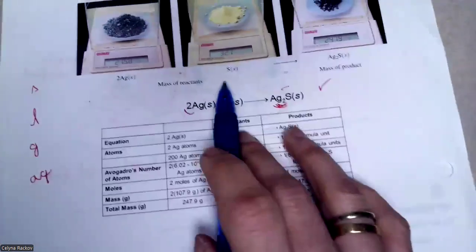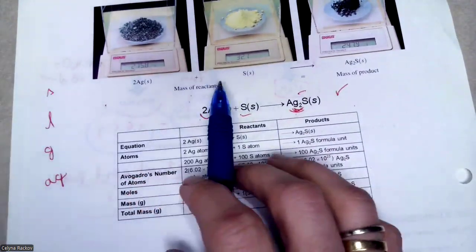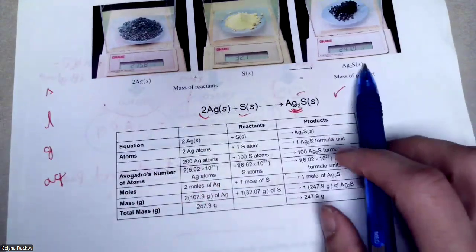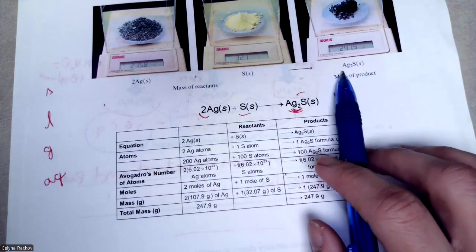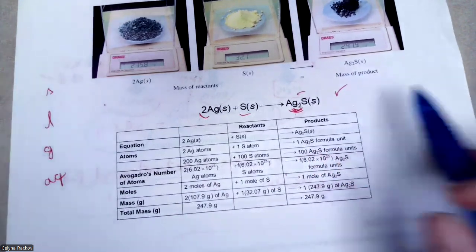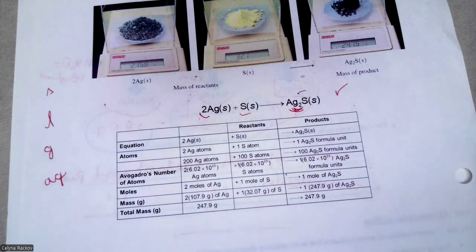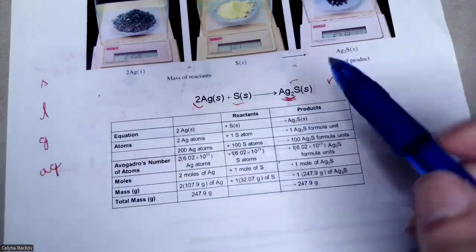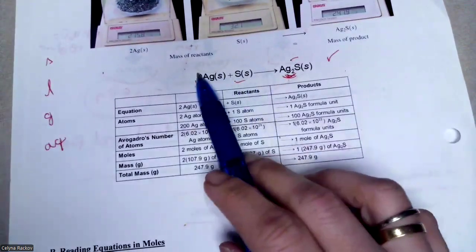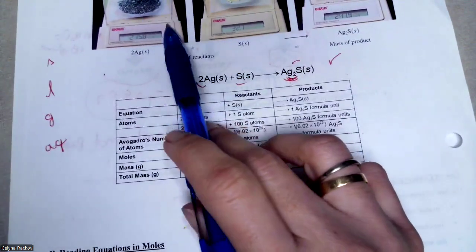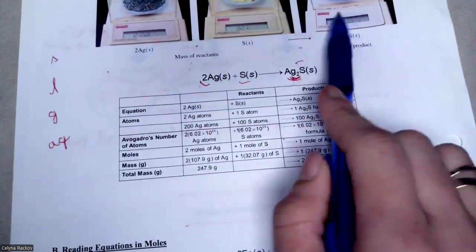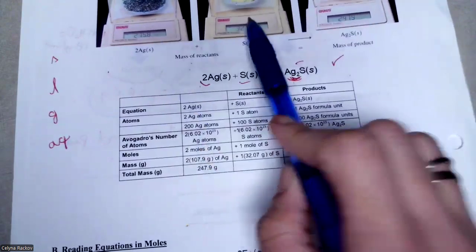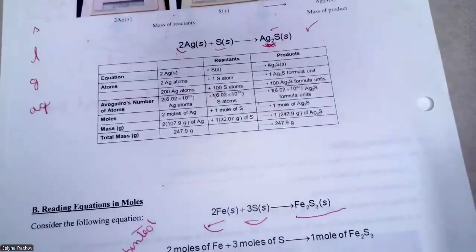So for example, in this reaction here, we have sulfur making silver sulfide here. Right? For example, if you are mixing the two reactants, the total mass of the product should be the sum here, correct? Right.